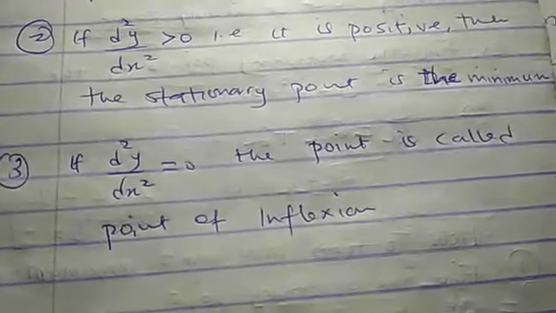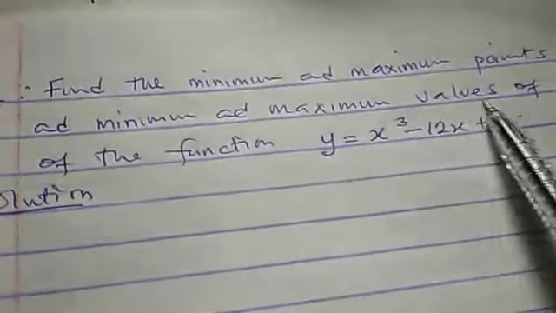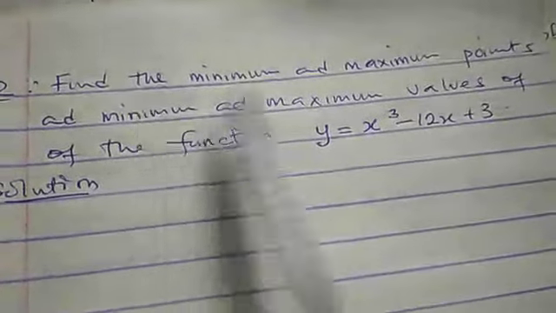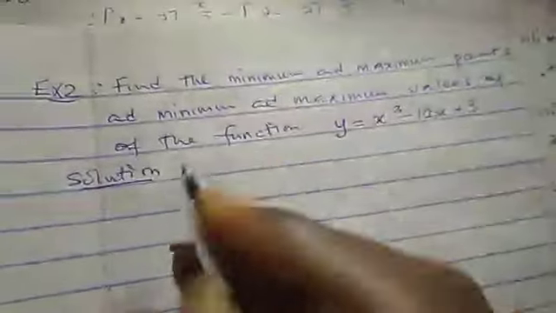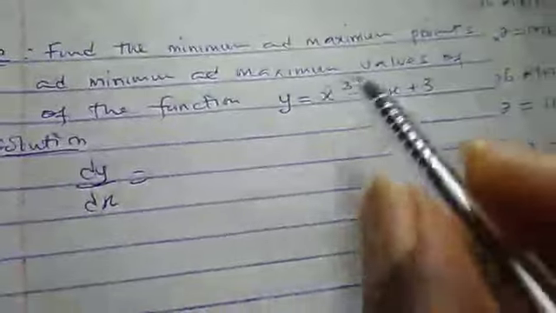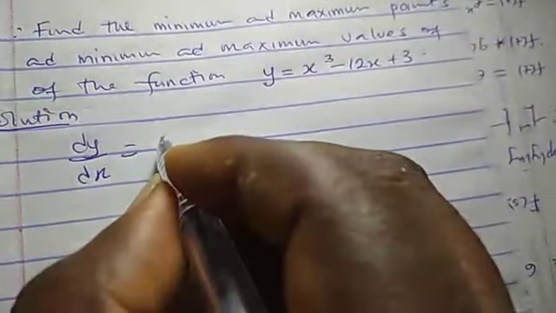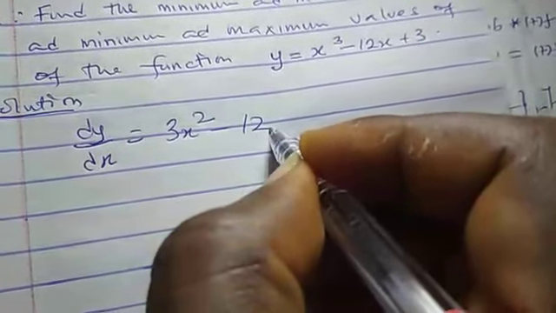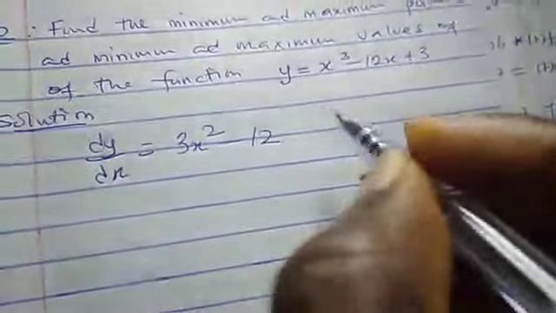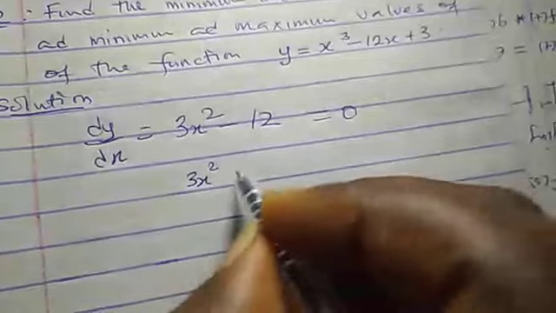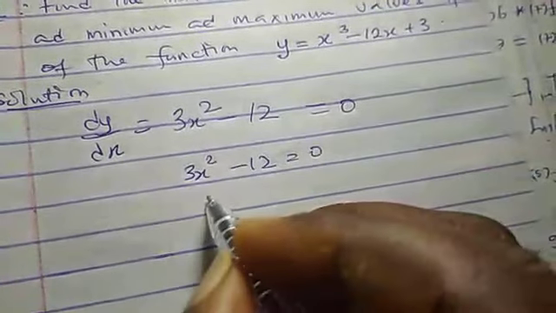Now let's take an example to buttress this. Example 2. Find the minimum and maximum points and minimum and maximum values of this function. You observe that we are finding minimum and maximum points, and minimum and maximum values. Now the first thing, to find the minimum and maximum points, find the stationary point. That is, differentiate this. If I differentiate that, I will get 3x squared minus 12. That's the first step. And for this, we will equate it to 0, so that we have 3x squared minus 12 is equal to 0.